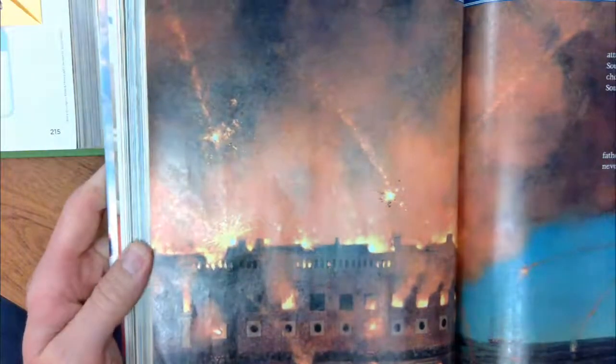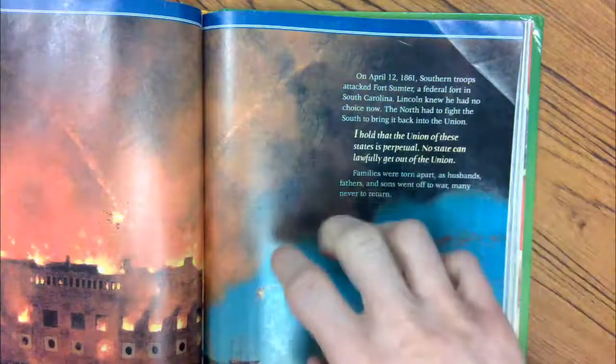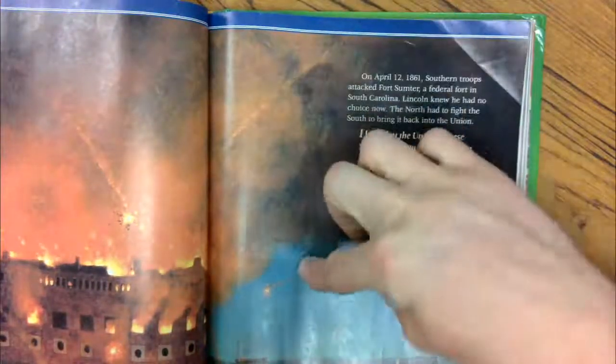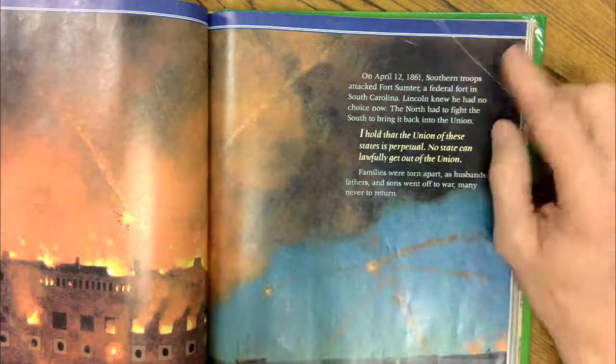There it is. The first bombs that exploded when Americans started fighting Americans. On April 12th, 1861, Southern troops attacked Fort Sumter, a federal fort in South Carolina. So this was a fort that was in the South, and remember the South says, we're our own country. But the North said, okay, but Fort Sumter here, this is ours. And so, well, the South said, no, it's not, and they started bombing it.